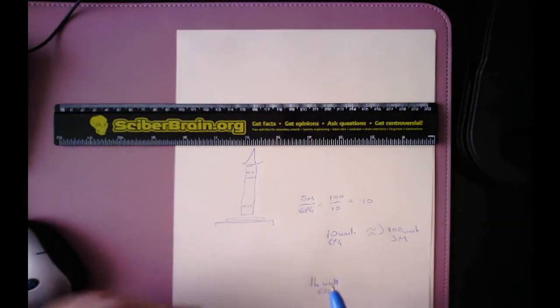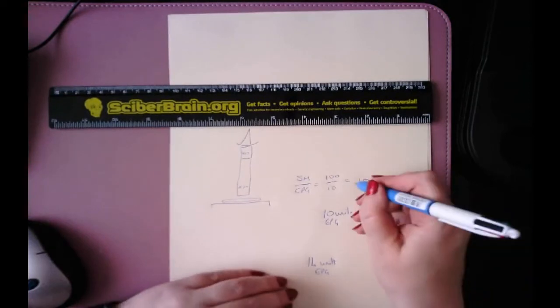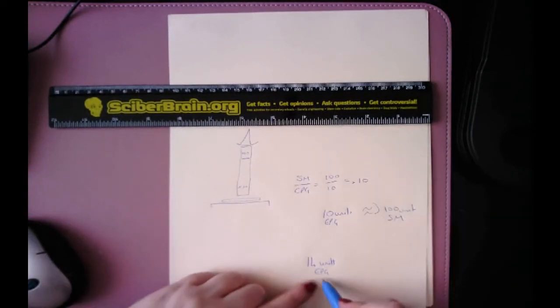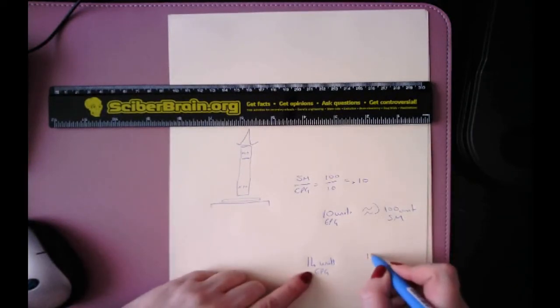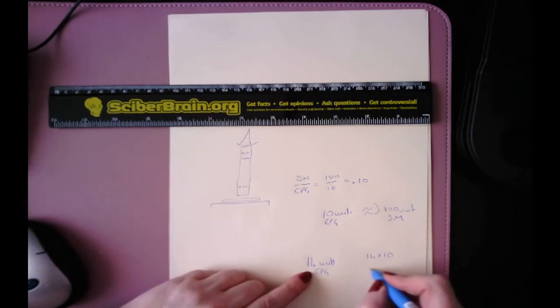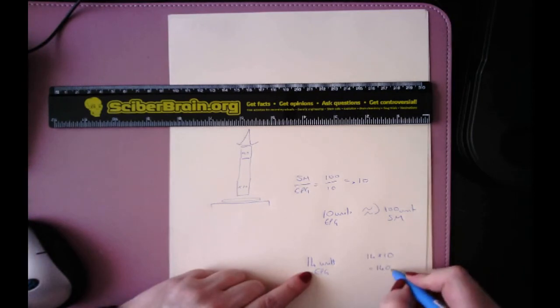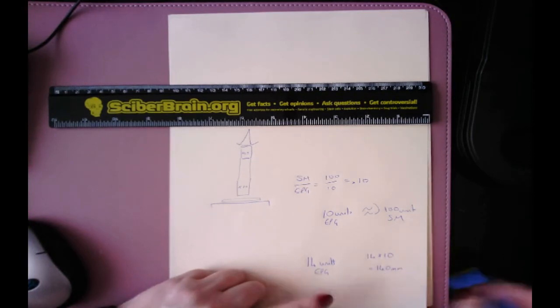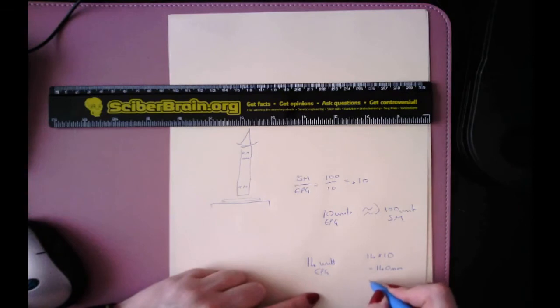My pen, for example, was 14 eyepiece graticules. So I just take the 14, times it by the 10, giving me 140, and we now know that this is millimeters, giving me 14 centimetres.